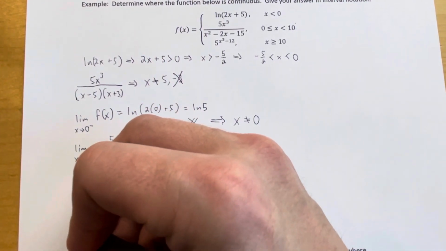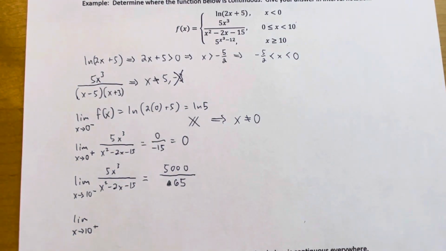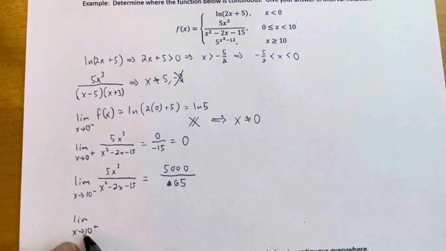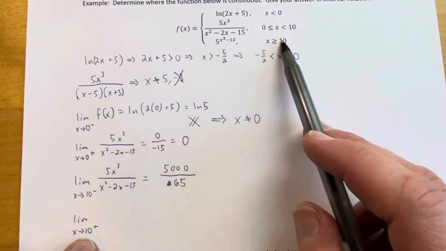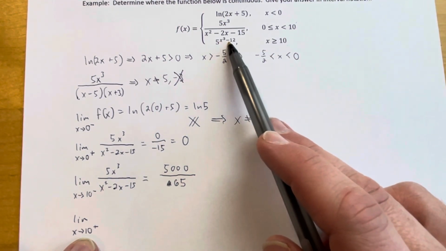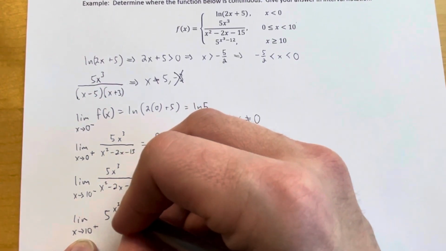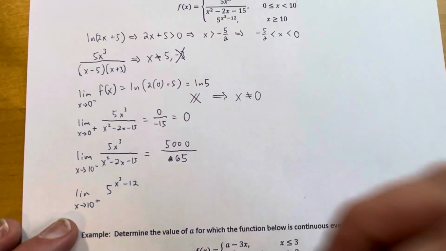The limit as x approaches 10 from the right. That's the next thing I want to look at. Okay? So let's think about this one now. The limit as x approaches 10 from the right means I'm using values of x that are greater than 10, which tells me I'm using this exponential rule right here. 5 to the x cubed minus 12. We get to use the direct substitution property here.